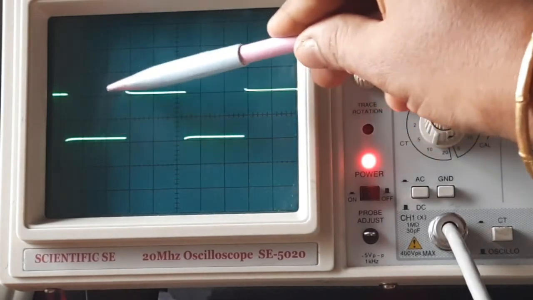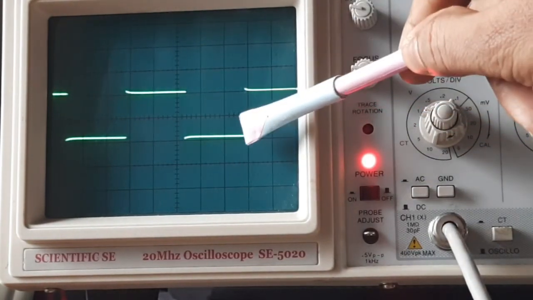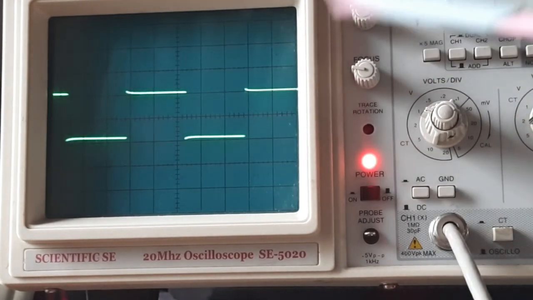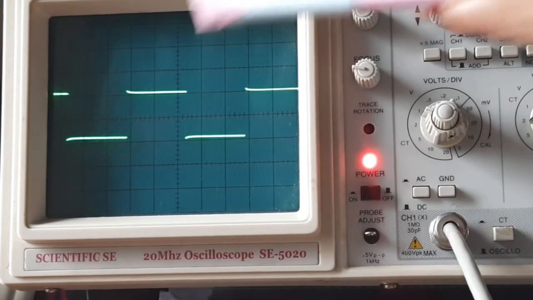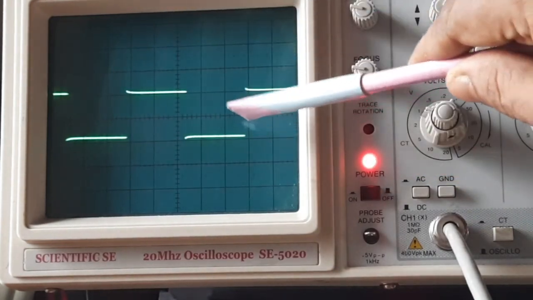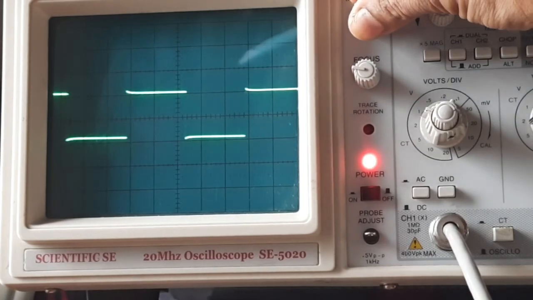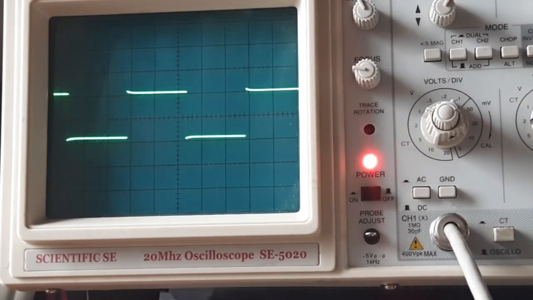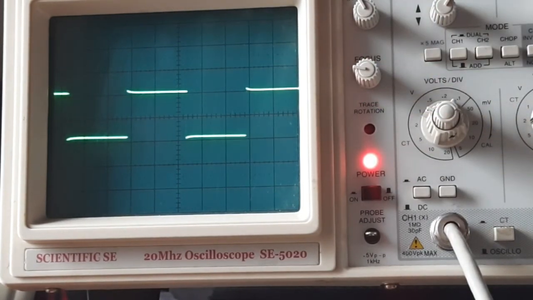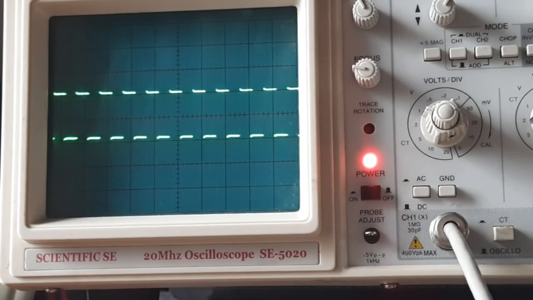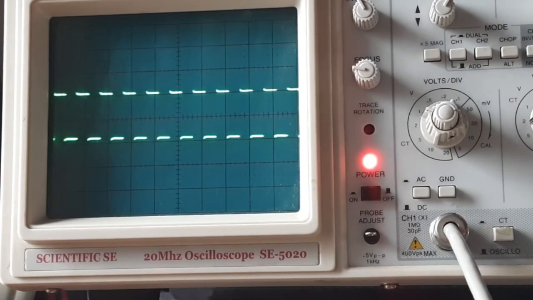you can see that the vertical portion is not really visible because of the fast change in display with respect to time, because x-axis is the time axis and y-axis is the voltage axis. So this is one square wave. The intensity I can increase a bit, but due to the external light, this vertical line is not clearly visible. So this is the triangle wave, this is the sine wave, and this is the square wave.